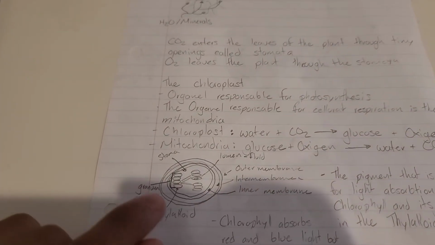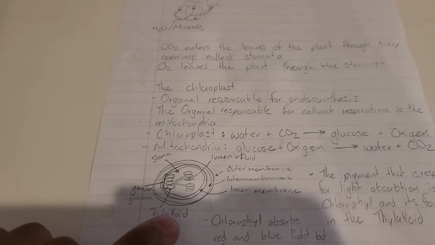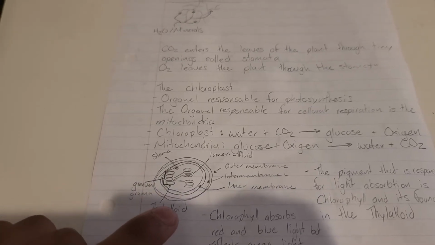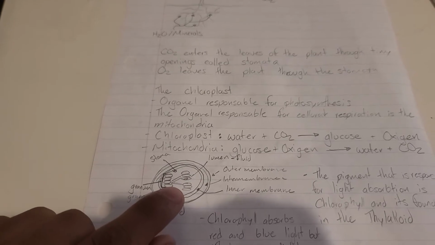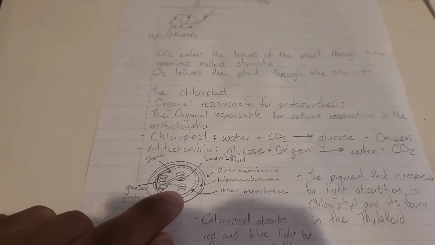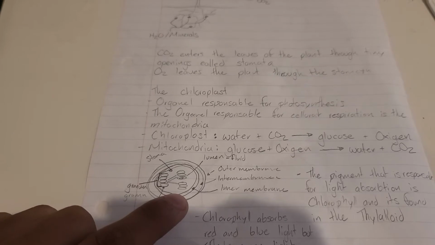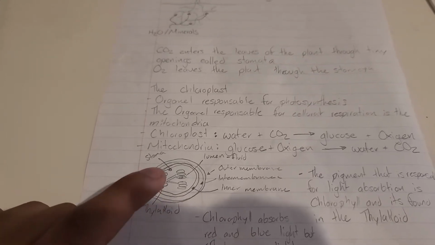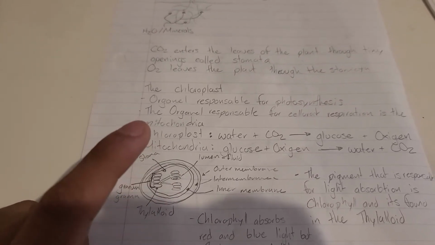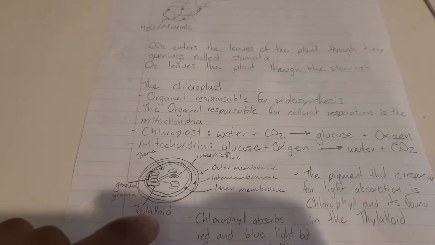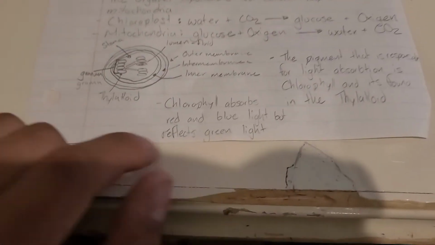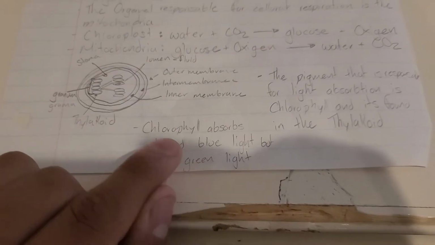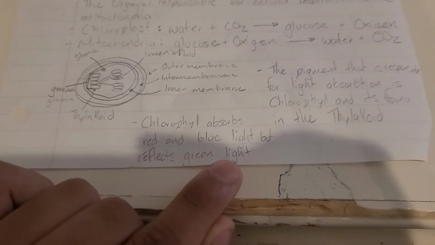In the thylakoid, there's a pigment that's responsible for absorption of light. That's called chlorophyll. The chlorophyll absorbs red and blue light and reflects green light. That's why you'll see most plants being green, and also the chloroplast being green in thylakoids, because the chloroplast reflects green light but absorbs red and blue light.